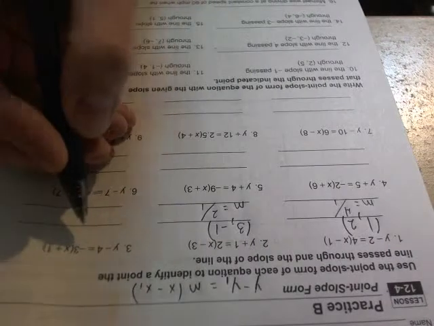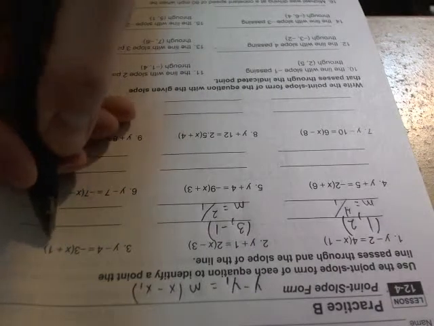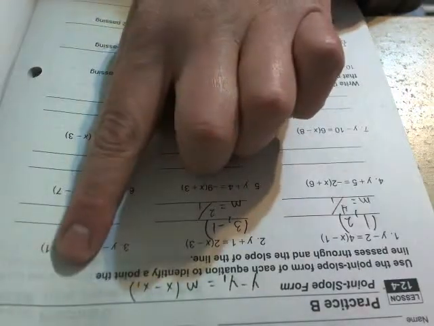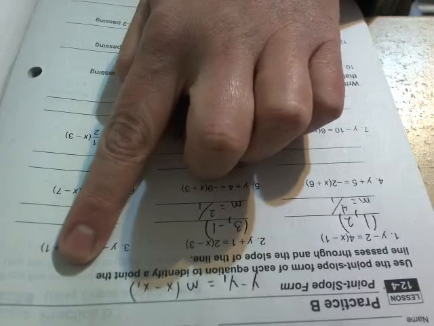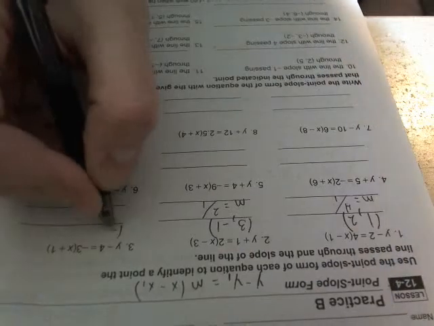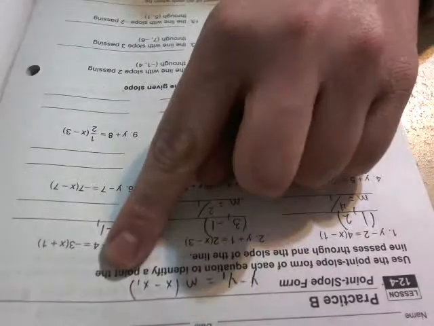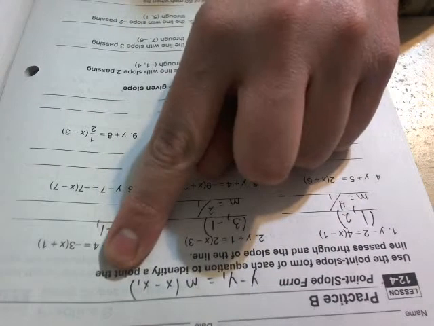Here's number 3. Y minus 4 equals negative 3 times x plus 1. Let's try this one more time. For the x value of the point, cover up what you see in front of the x and tell me what it looks like. It looks like positive 1. So that means the line is actually going to go through its opposite, which is negative 1. When we look for the y value, I cover up the y, and I see what it looks like it says there is negative 4, so it's got to go through the point, which is 4.